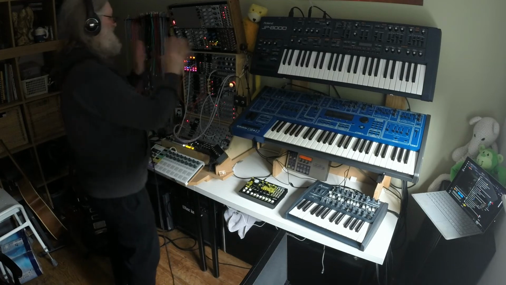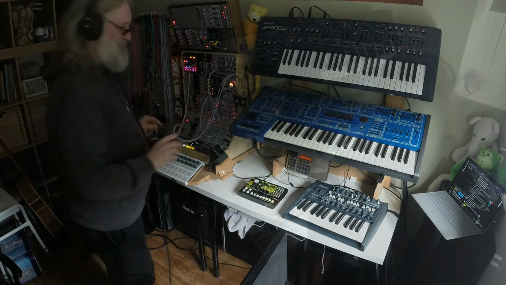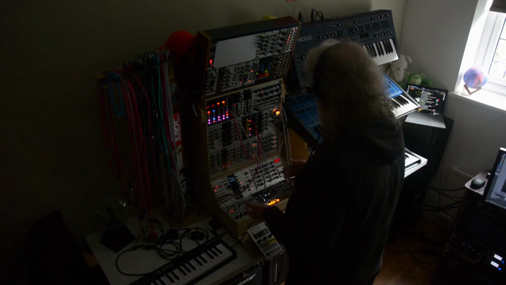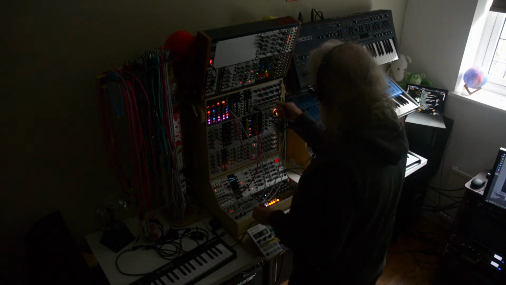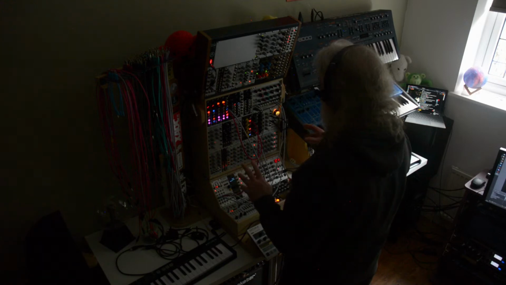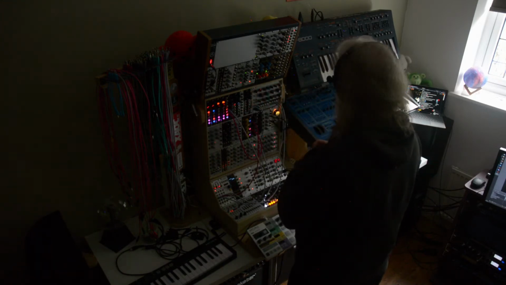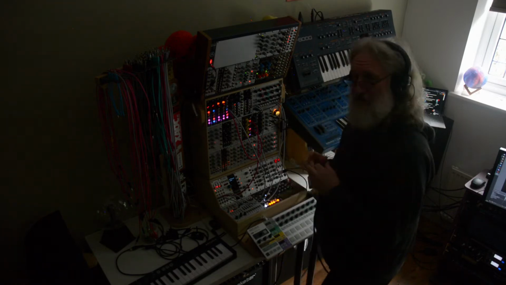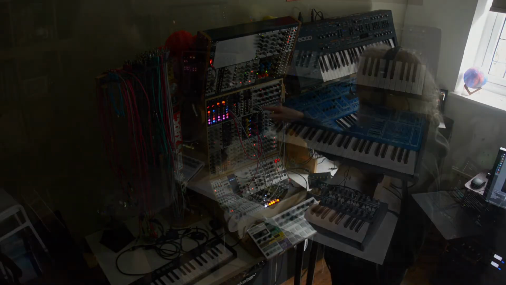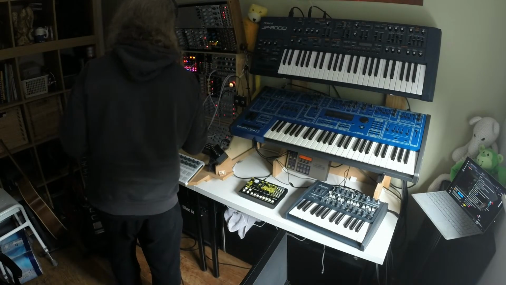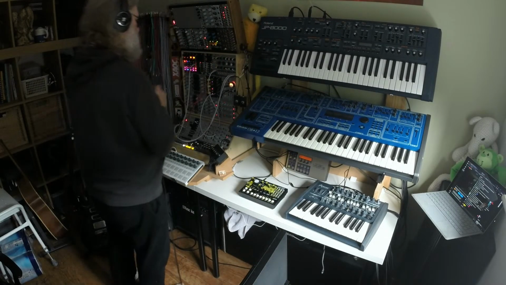So, getting back to this, one of the things I wanted to play around with today was using Mutable Instruments Elements. And if you've got VCV Rack, I think they have Elements in VCV Rack, so you can do what I'm doing now in VCV.